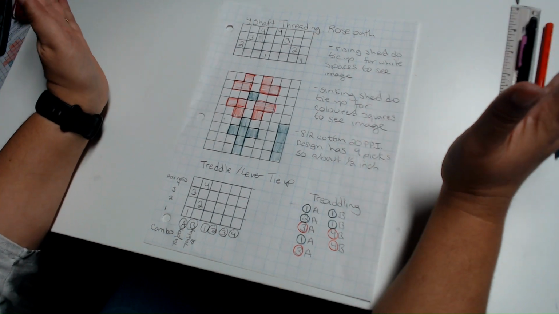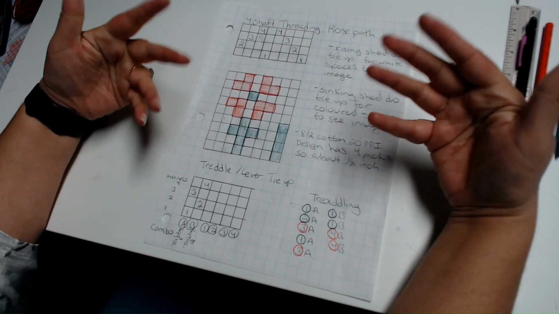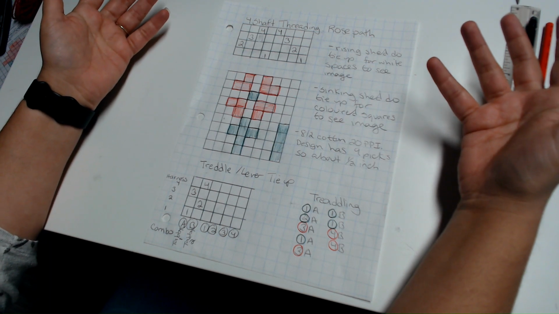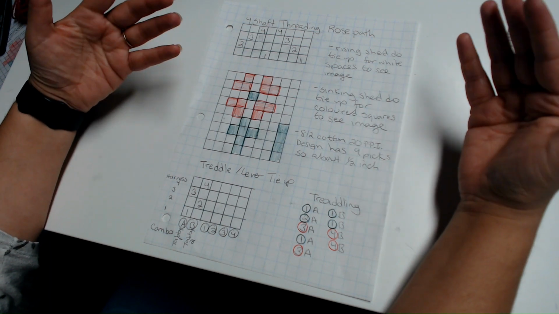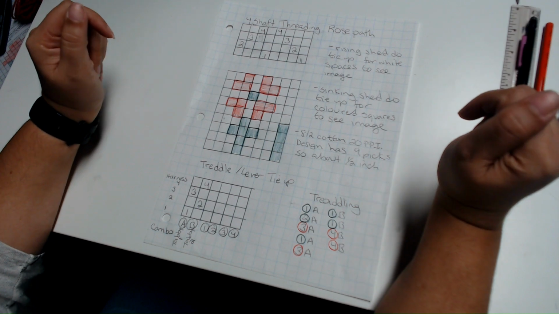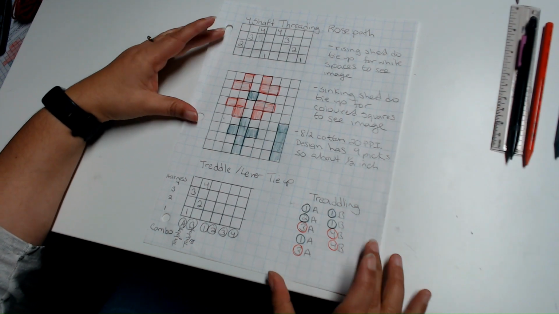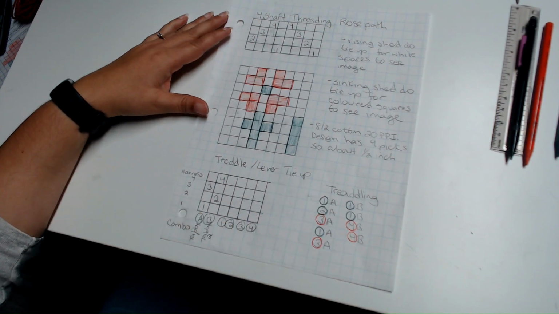So if you're okay with weaving things that are in the reverse side, then it really doesn't matter which one you do, okay? For me, it screws with my mind, and I really need to deal with that. So let's take a look at this design here, okay?